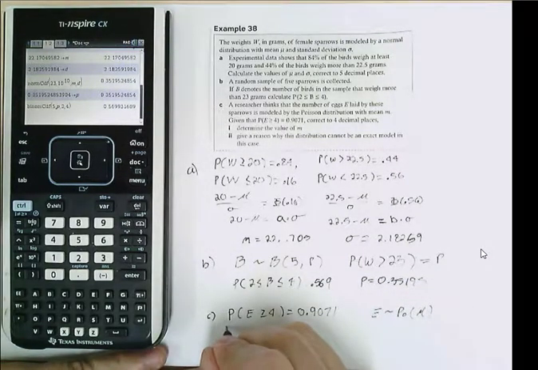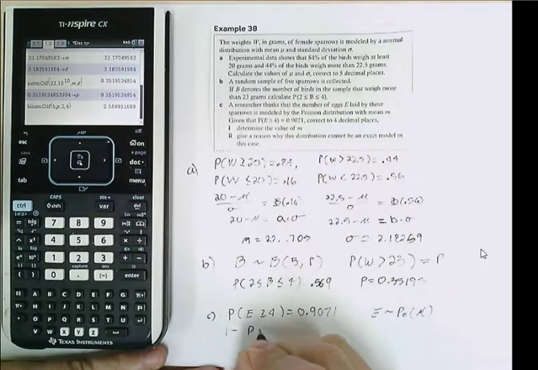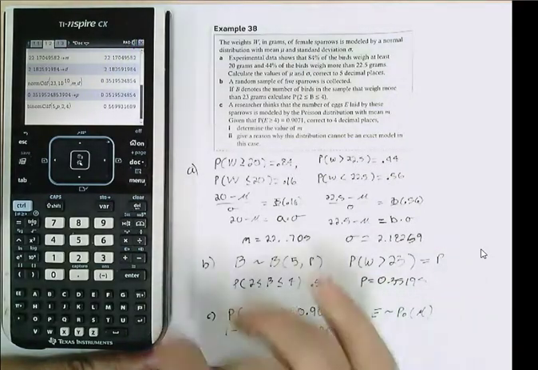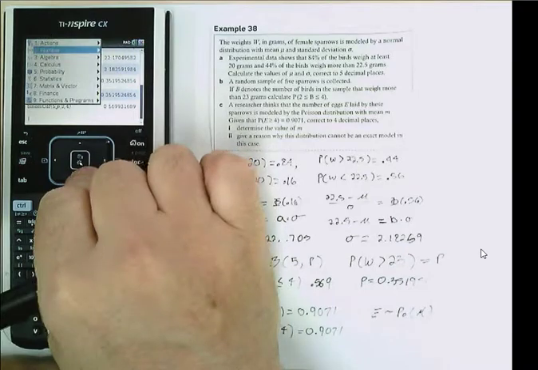But I can write this as 1 minus the probability of E is less than 4, right? Now, if we're doing that, we want to make sure that we don't use the value of 4. And we could set up the equation for this and try to solve it that way, but it's pretty tedious, so we're just going to use the calculator. And we're just going to use the solver.